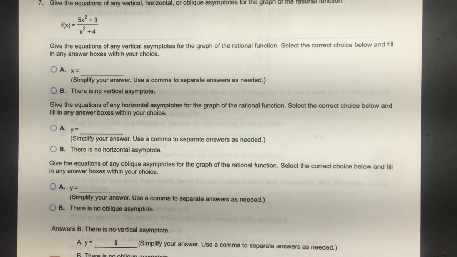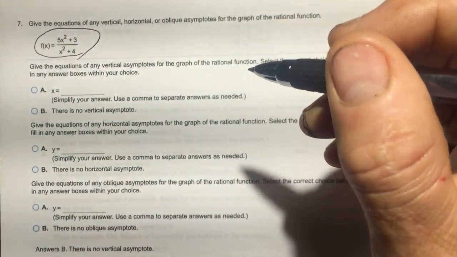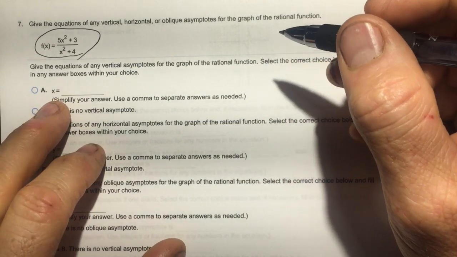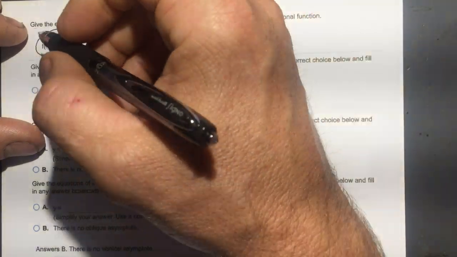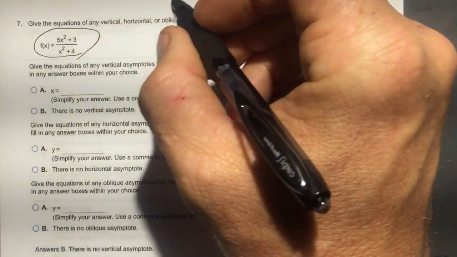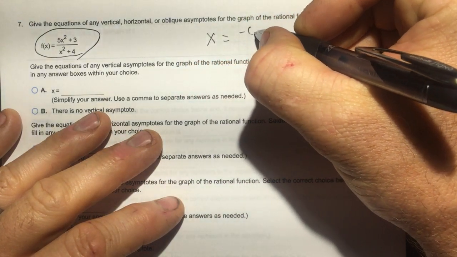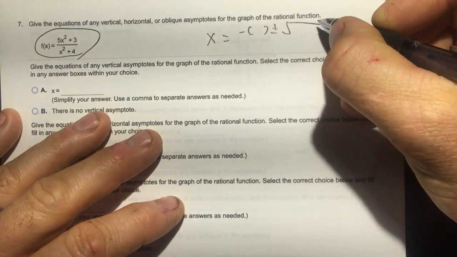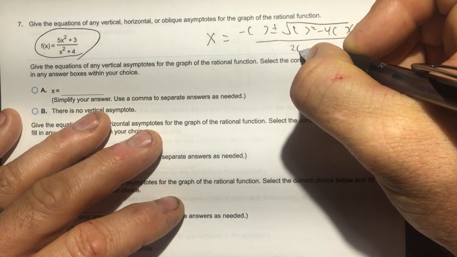Okay, here's another one, 7. Here's my rational function. What's my vertical asymptotes for this? All right, so we got x squared plus 4. It's quadratic, so let's do the quadratic formula. x equals negative b plus or minus the square root of b squared minus 4ac, all over 2a.